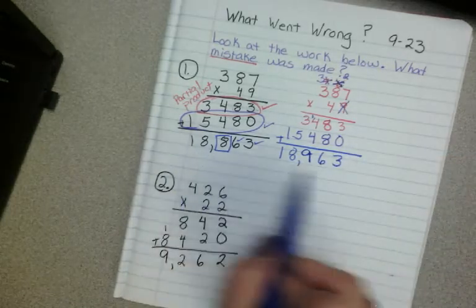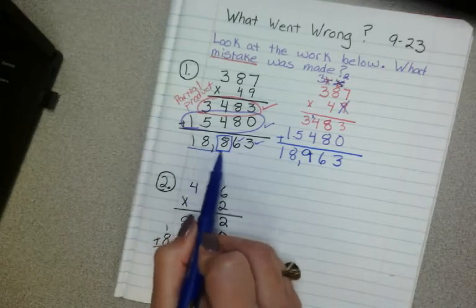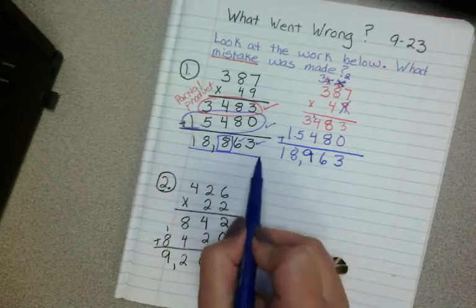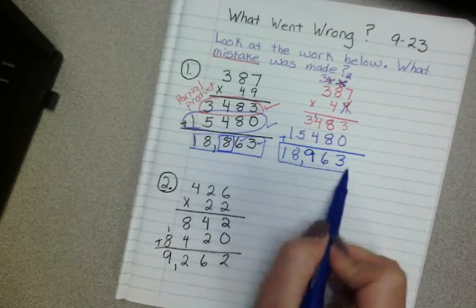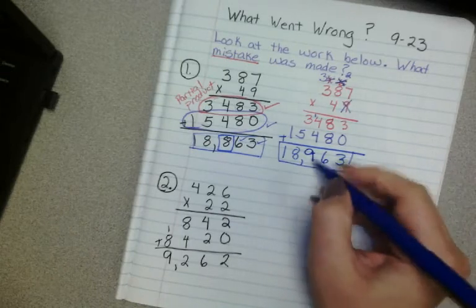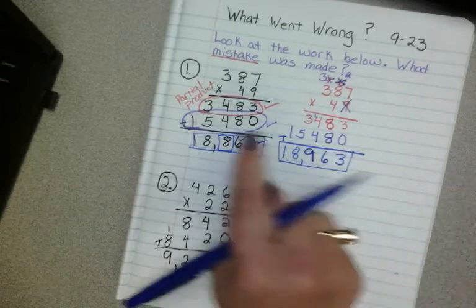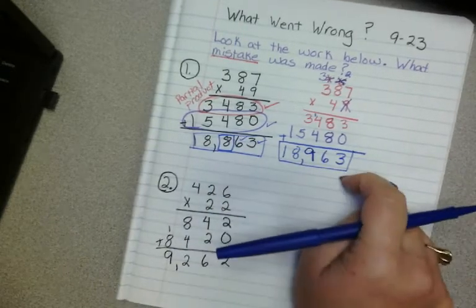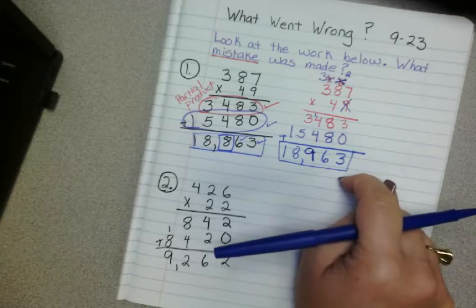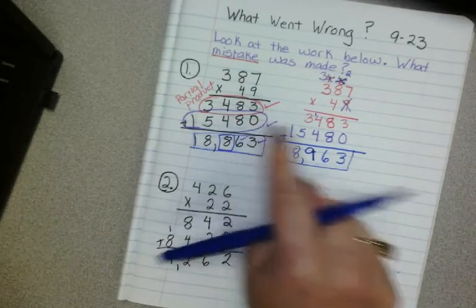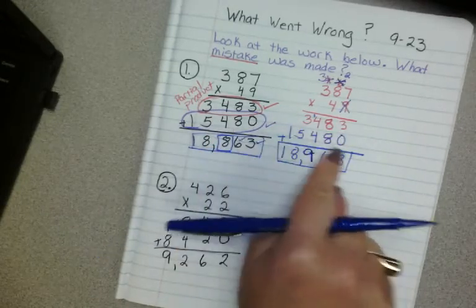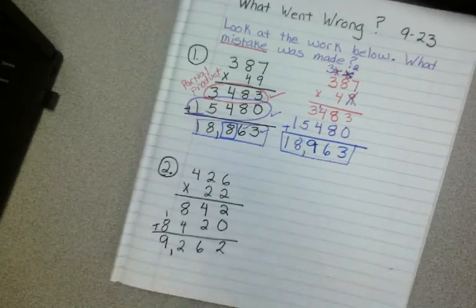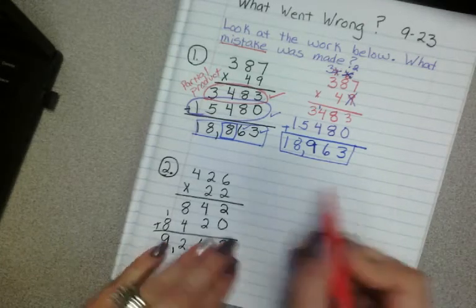So as we can see here, we almost have the right answer, but look what a little careless mistake can make. It can make the difference between a right and a wrong answer. So it's important to look at this. And you are going to see questions like this on tests that are coming. So you want to get good at solving the problem and cross-checking the partial products to make sure. Okay? So we're going to do the same thing with the next problem.